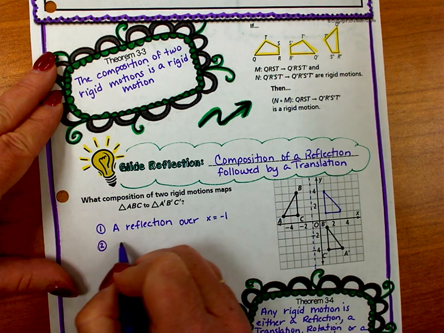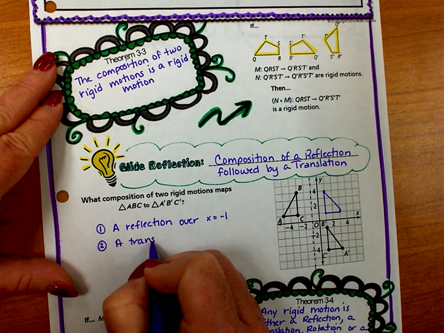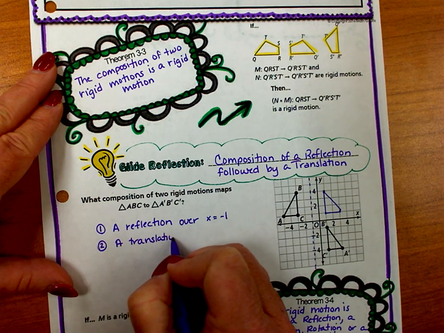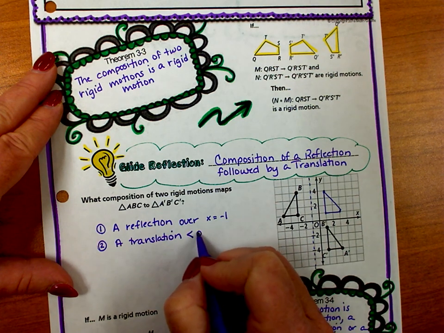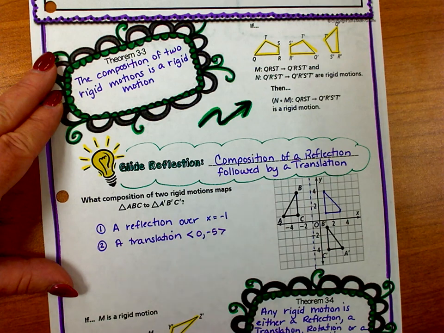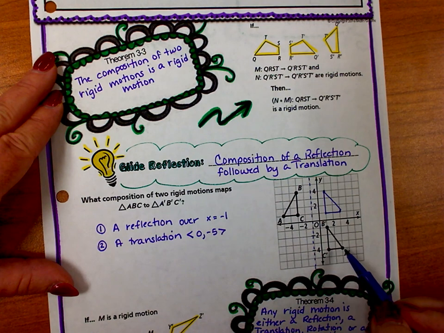And then we have a translation, which is a slide, moving our figure down 5. Now this is a composition, so that means that we're going to start with the thing that happens second.